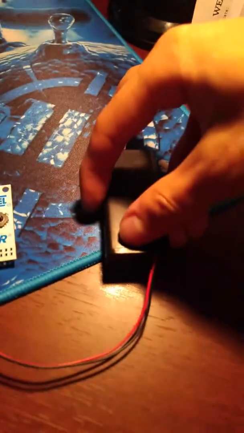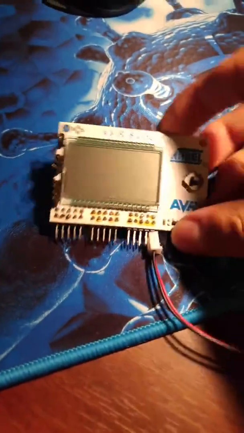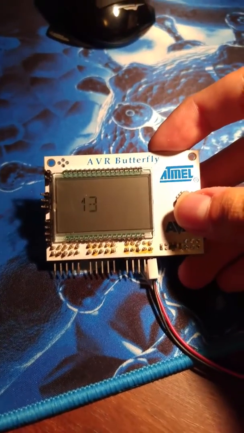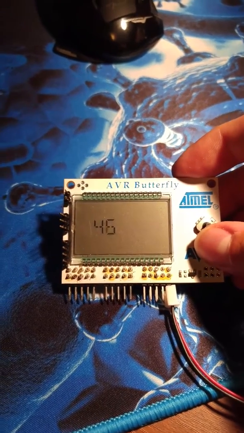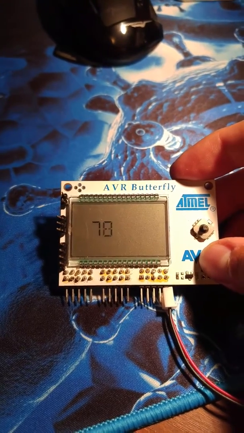And that's it. Let's take a look at how it works. So I'll turn on the power supply. I already wrote the code into it, so it should work. We'll press the up button first. Here it goes, incrementing. Started from 0. Should get all the way to 100 and then reset afterwards.